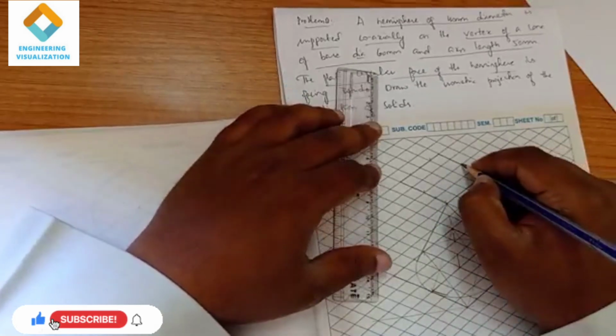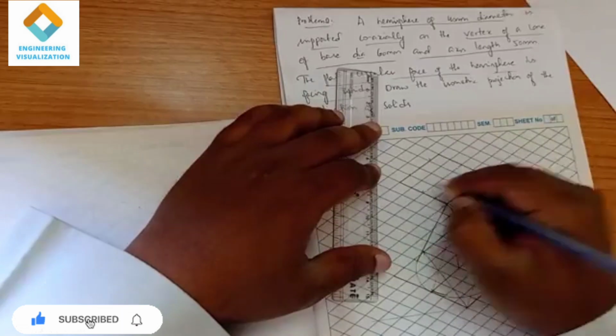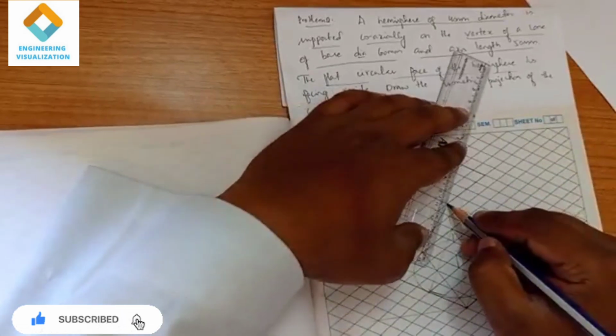Again I am marking the middle points here, in front of the box.